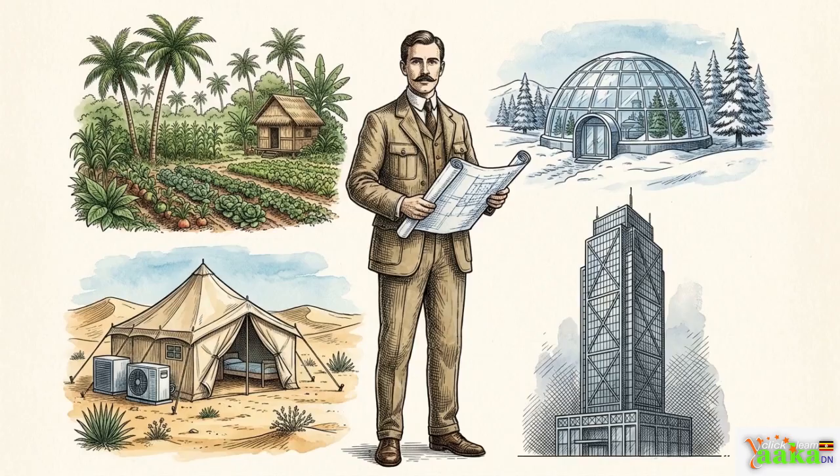The sun and the geometry of the Earth will always dictate the major climate zones of our planet. But human ingenuity and technology have made us the only species capable of building a thriving life in every single one of them.